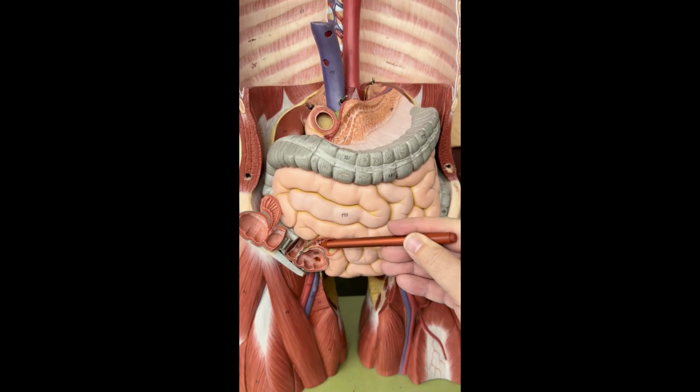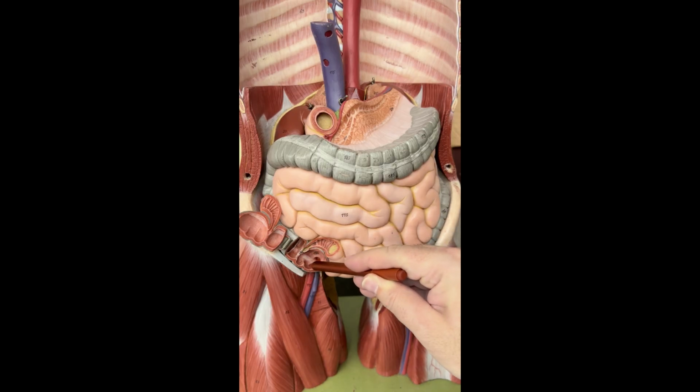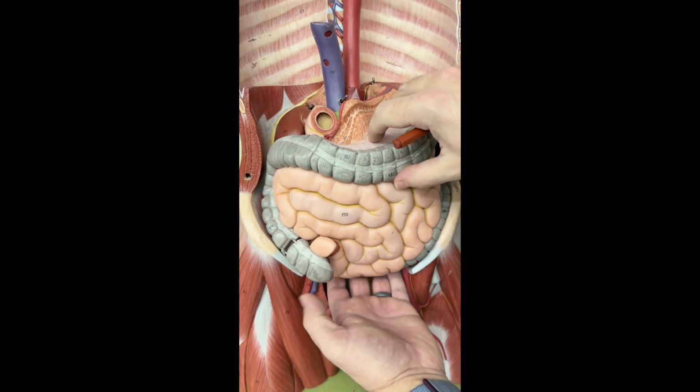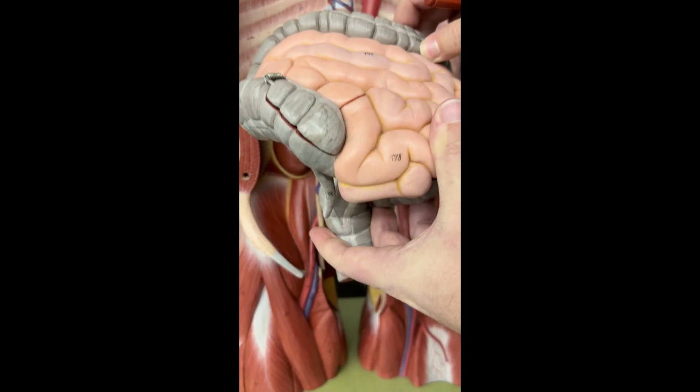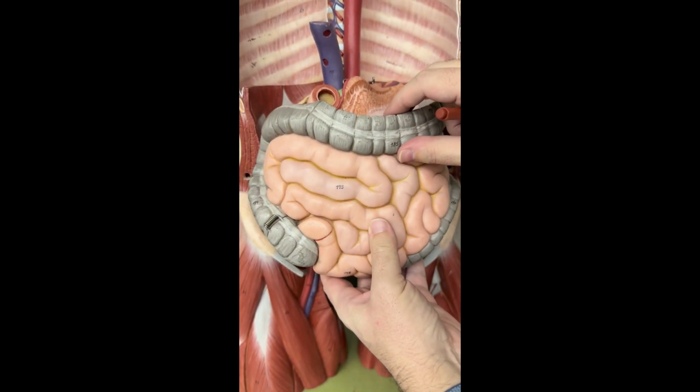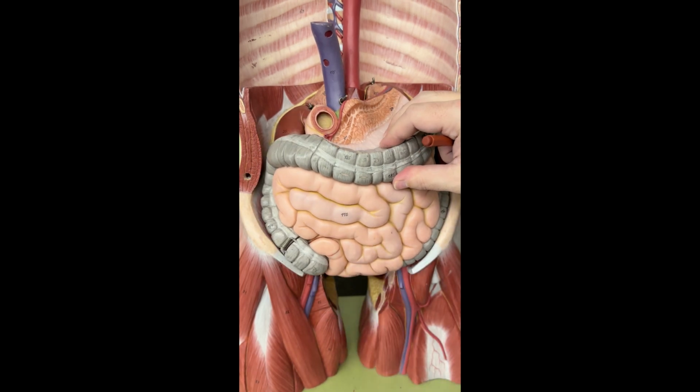So the ileocecal valve opens into a blind pouch on the large intestine known as the cecum, and at the end of the cecum there's a second blind pouch, the opening of which is right here. This is the vermiform appendix. So if I tilt our large intestine forward, you can see the vermiform appendix located right there.